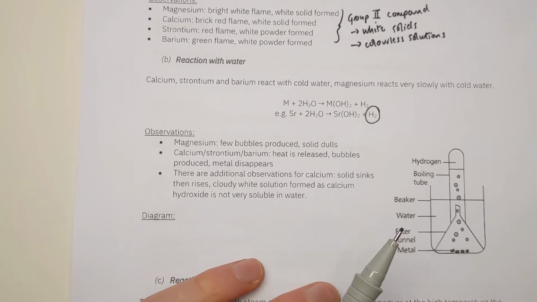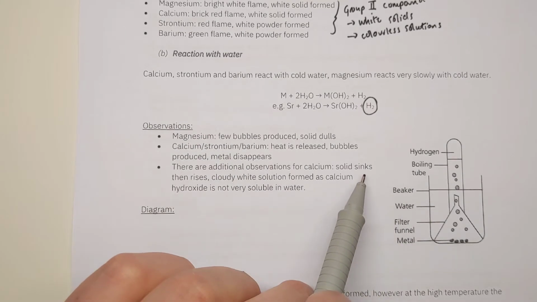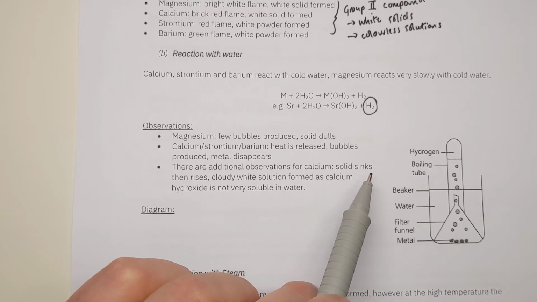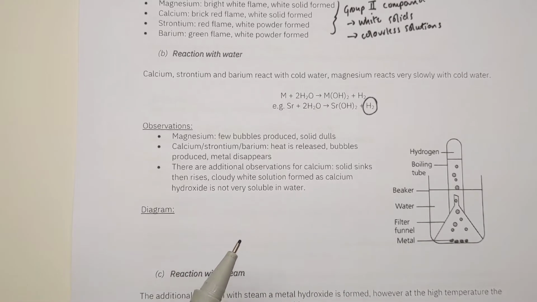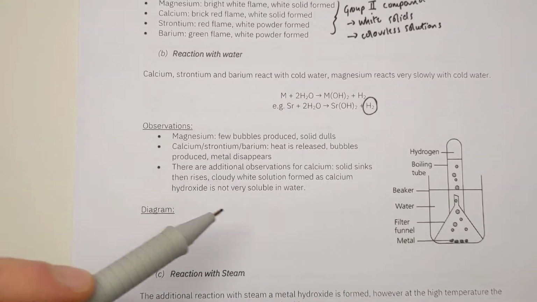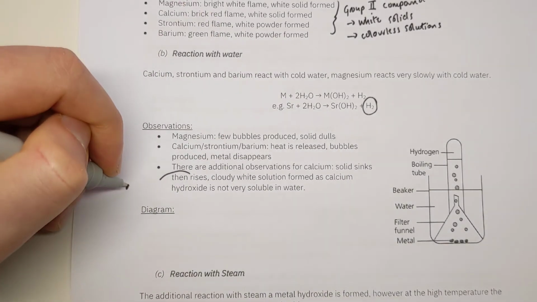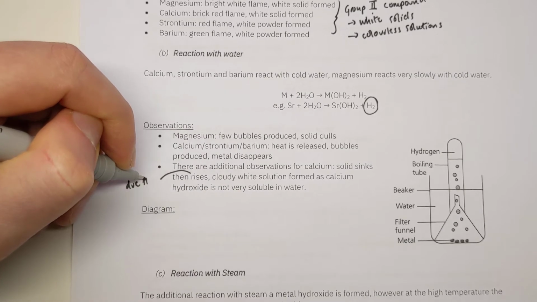Calcium is the one that stands out as being a wee bit unusual. There's quite a few observations for it. When you chuck a piece of calcium into some cold water, the first thing it'll do is sink, because it's quite a dense metal. However, once it starts reacting for a wee bit, it will eventually rise up to the top because it starts producing hydrogen at such a rate it actually propels it up like a wee jetpack. So the rising part of that is due to hydrogen production.